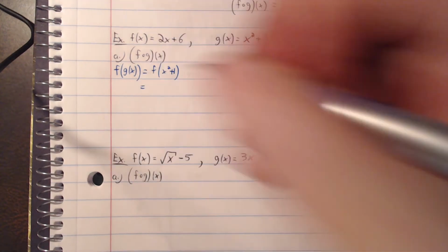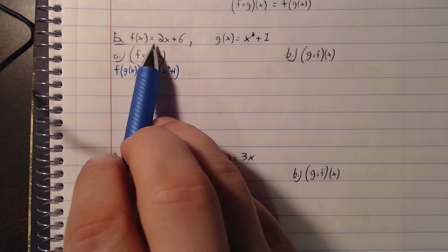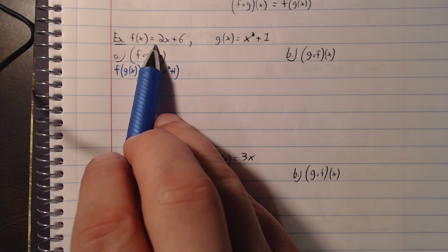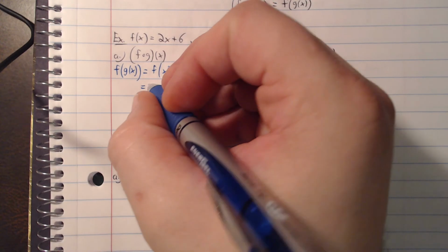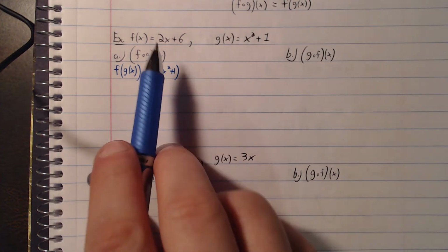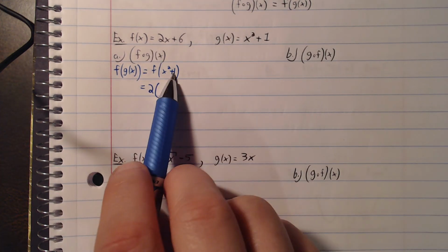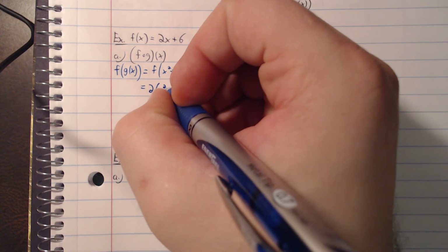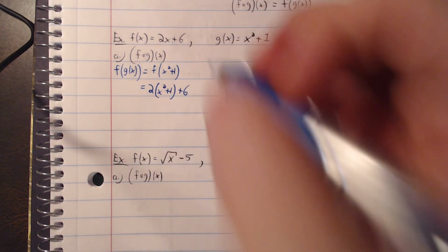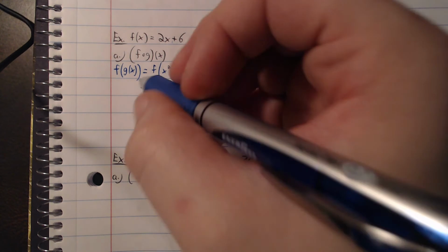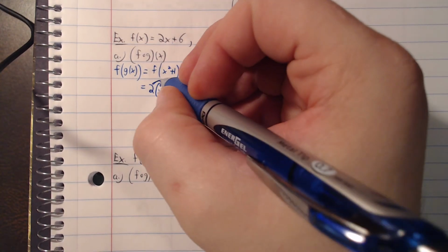How does that happen? We're going to take the function f of x, which is 2 times something plus 6. What is that something that we're evaluating? We said x squared plus 1. And then we still have this plus 6 happening later on. Here we're going to have to distribute this too.